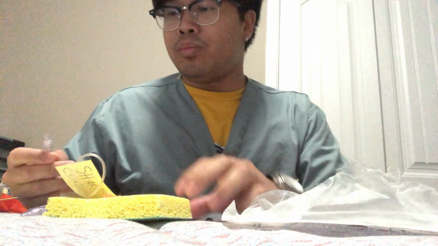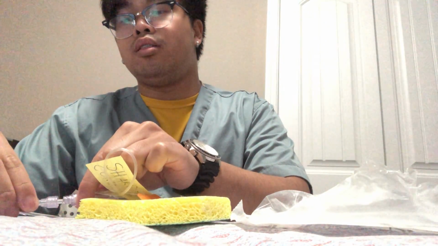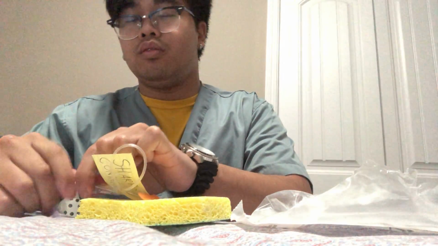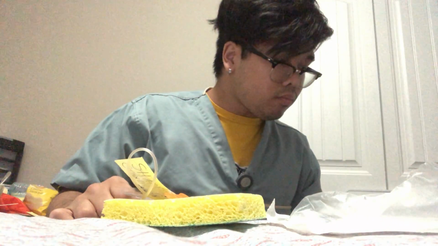I'm also making sure that this tip is clean. I'm applying alcohol swab on it, and then I connect it here. There, just like that.